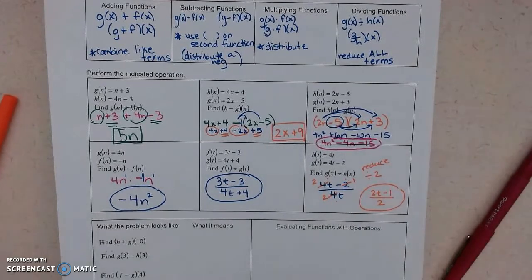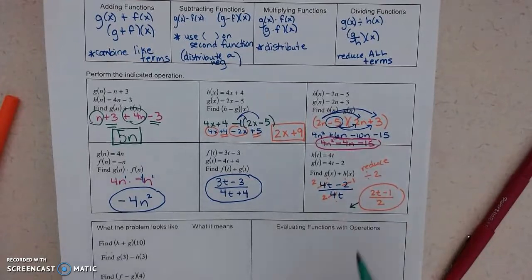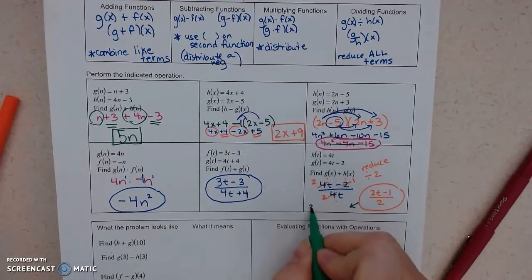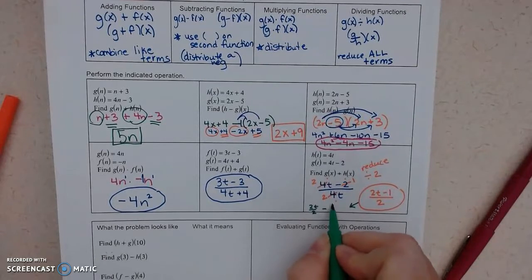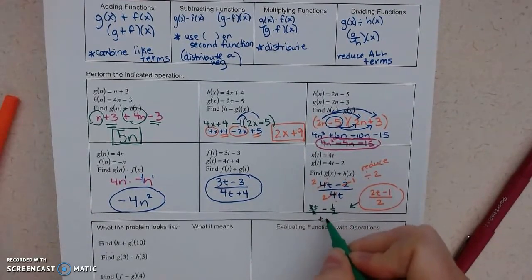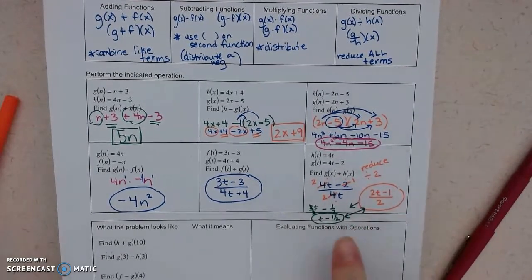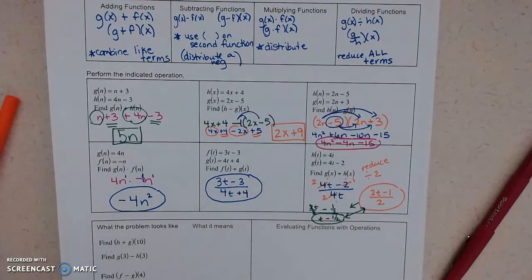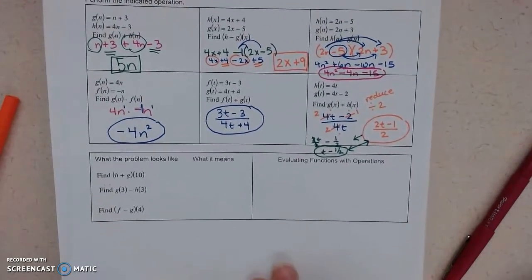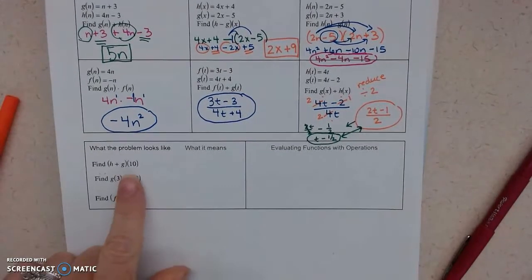Some answer keys might split it up because there's one term on top. So if you want to compare it, you're going to have to write it separately. You've got 2t over 2 minus the 1 over the 2. Well, those reduce, so I'd get t minus 1/2. So both of these are good answers, and they're fully correct. It's not like one is more simplified than the other. So be flexible.